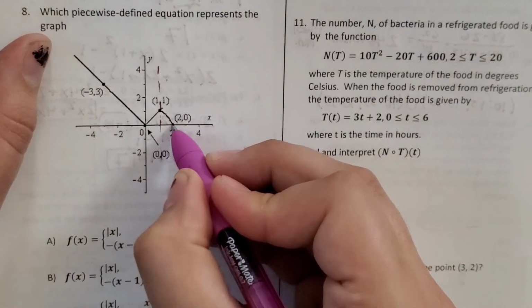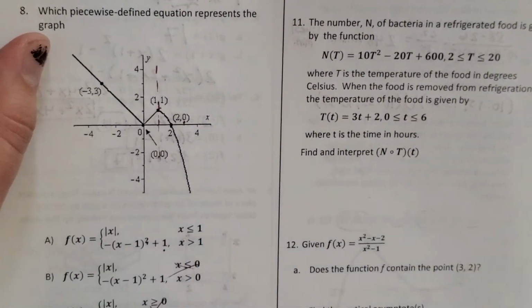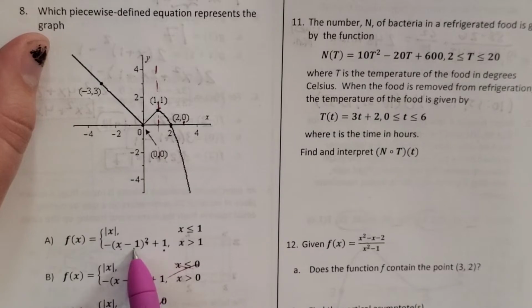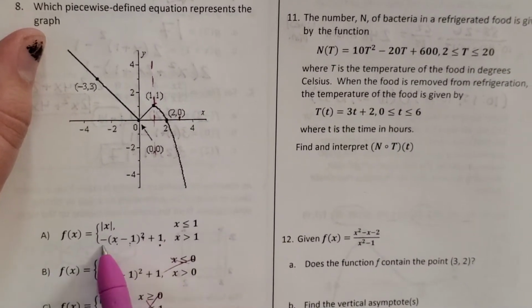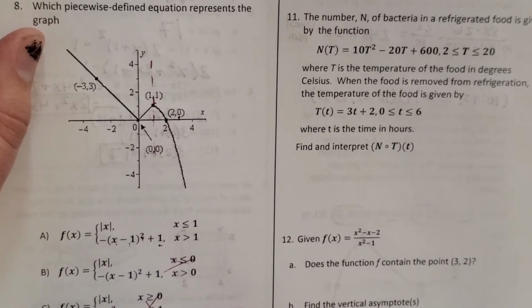If I plug in 2, I should get 0. So 2 minus 1 is 1. 1 squared is 1. -1, when I attach the negative to it, -1 plus 1 is 0. So that does work. Let's try it down here.